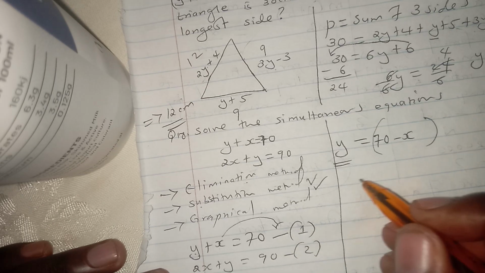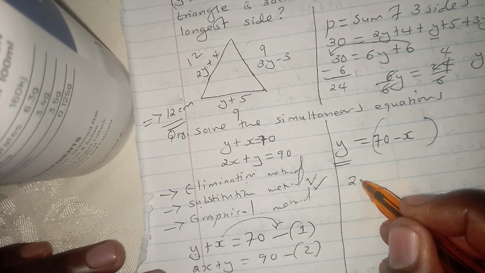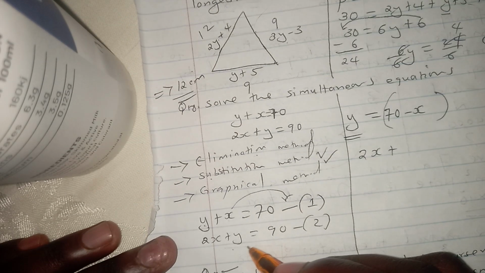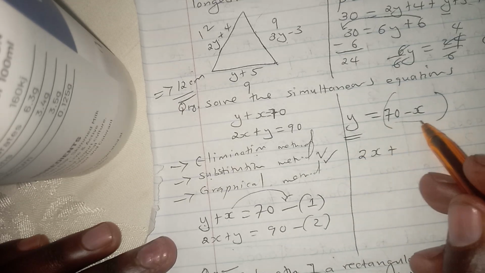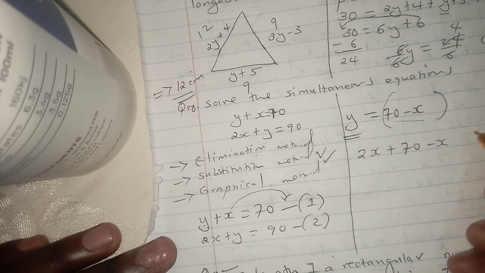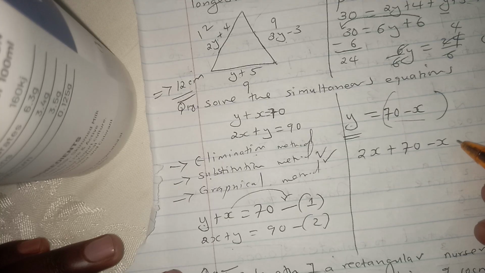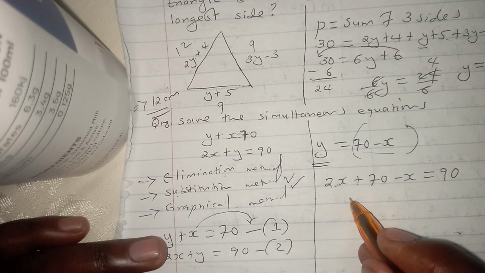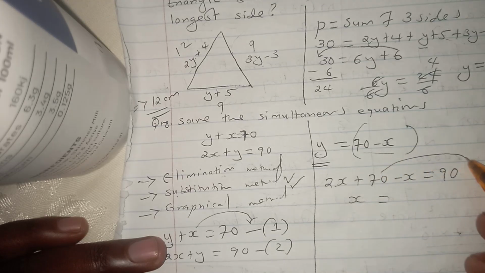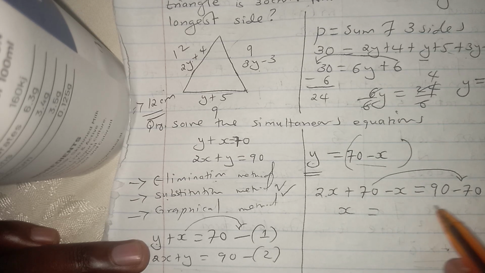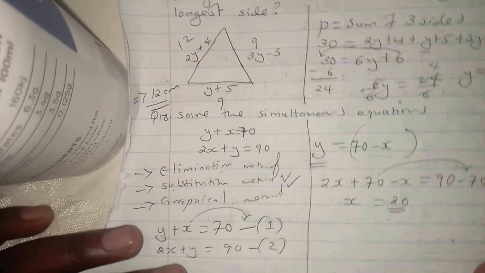So let's replace in our second equation: 2x plus, instead of plus y, we say plus 70 minus x, is equal to 90. Like terms, 2x minus x becomes x. When you take 70 to the other side it becomes minus 70. So x is 90 minus 70, which is 20. So our x is 20.